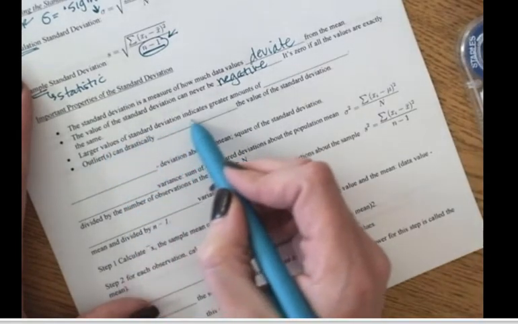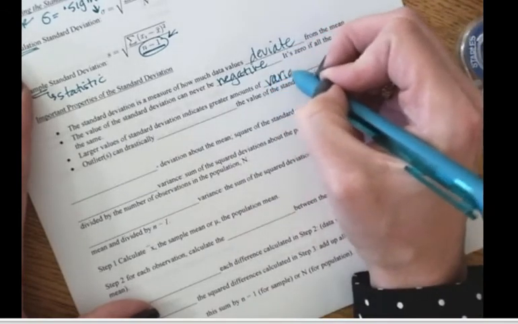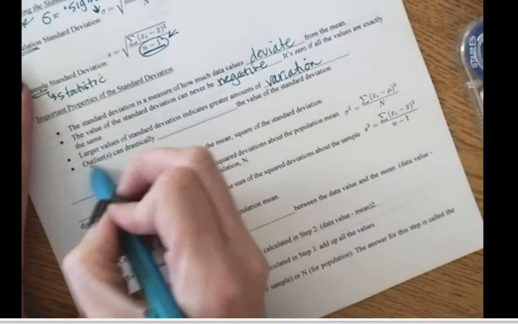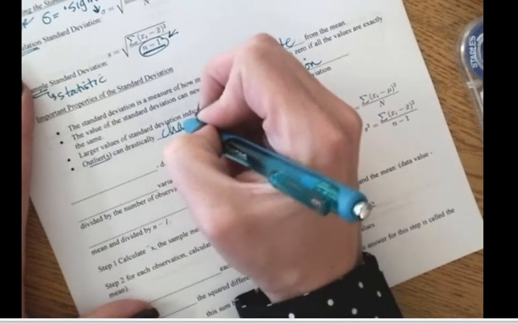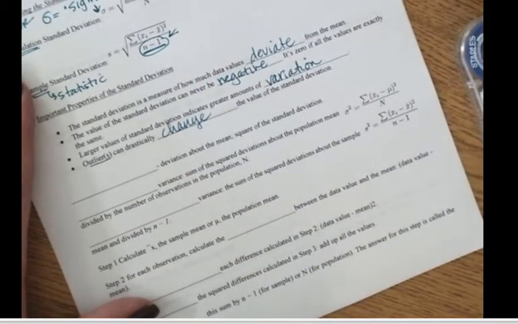Larger values of standard deviation indicate greater amounts of variation. That hopefully makes some sense. Outliers, which we did define before, can drastically change the value of your standard deviation. It's going to change things up.